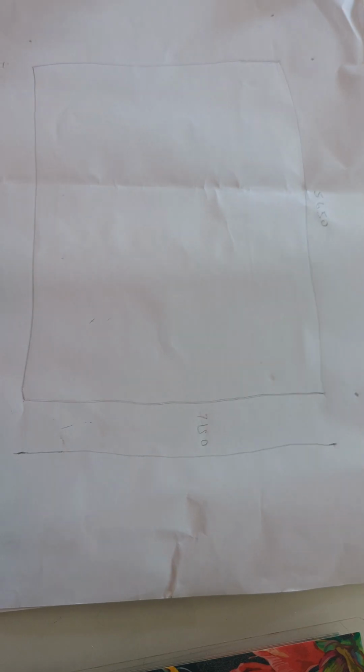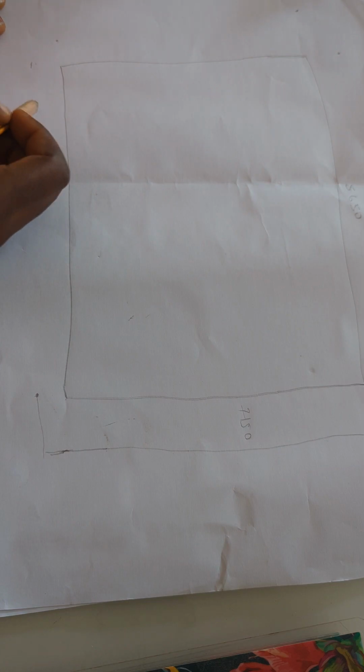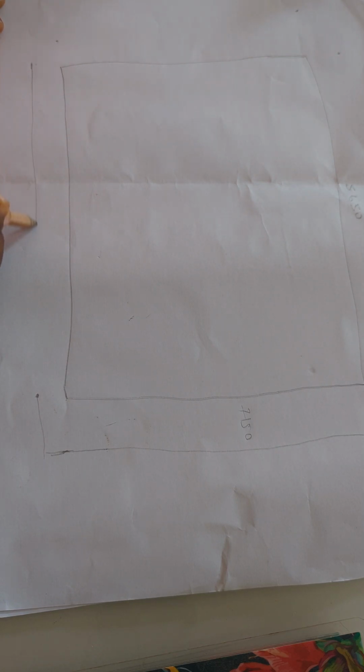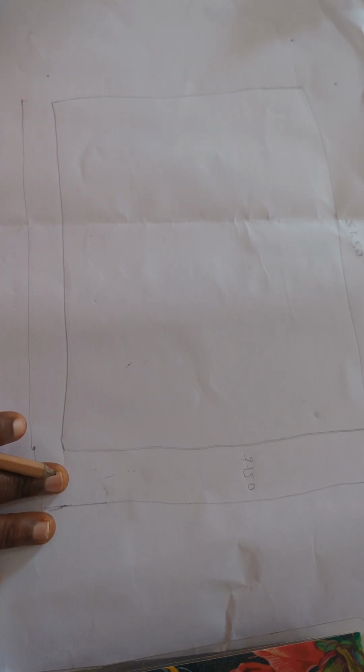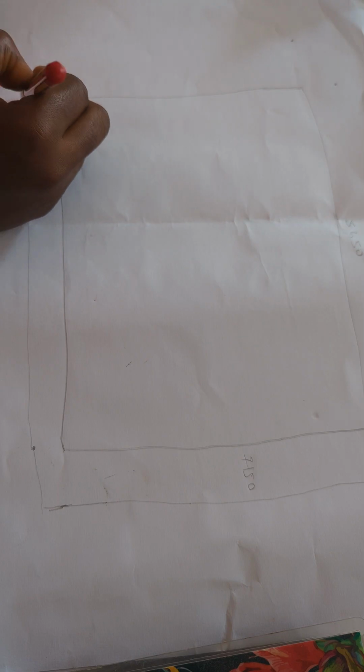So I'm going to connect this to this. This is just a rough sketch, okay? I do not have a ruler here, so I'm going to connect this to this. And I don't know if you guys can see what I'm doing. All right, so I'm going to connect this to this.